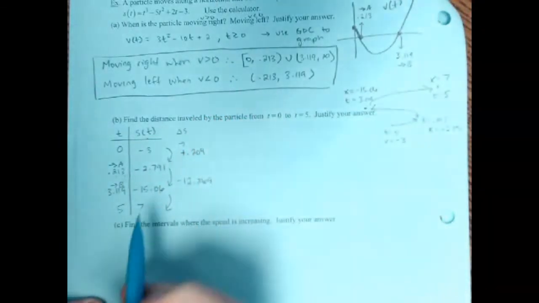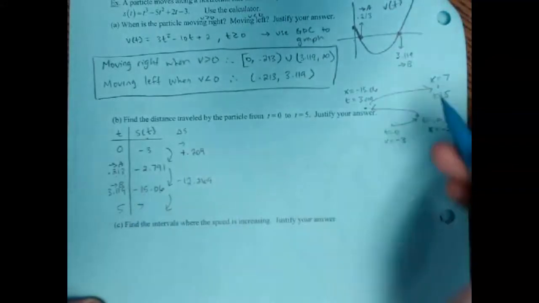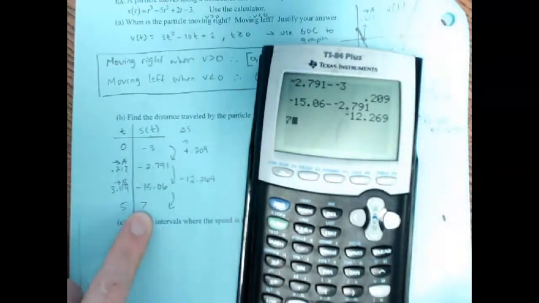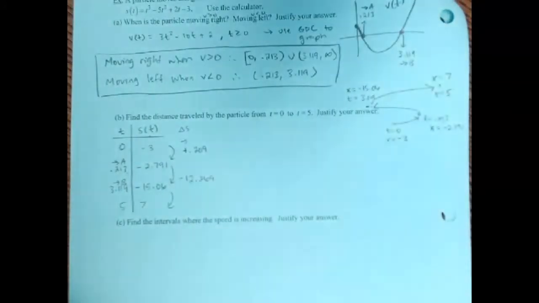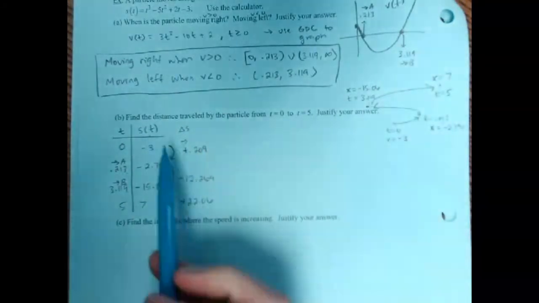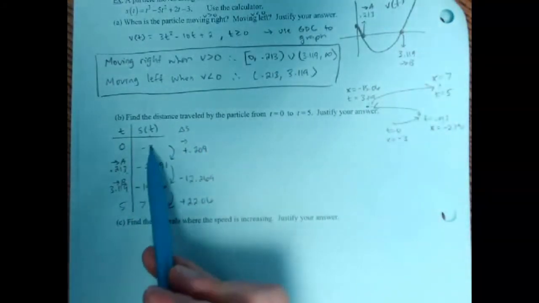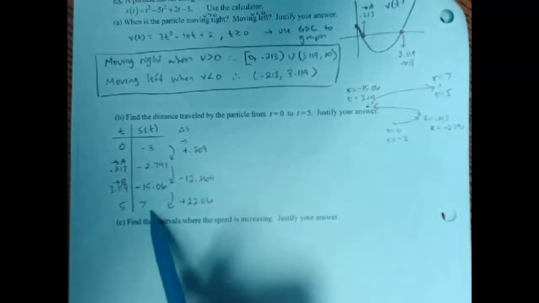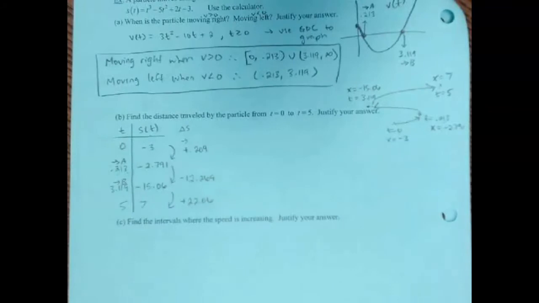And then from the -15 to the 7, let's figure out how far we go during that third interval. So you take the final position minus that one right before it, and that's going to give you 22.06. So I find all the positions, then I do this minus this, first change, third minus the second, there's your second change, fourth minus the third. So you need to find all your change in your positions.